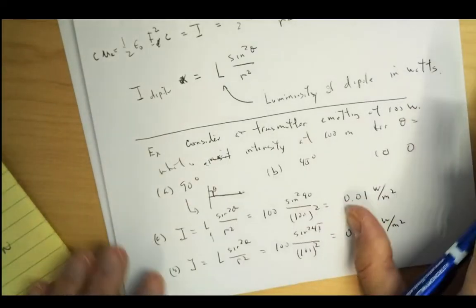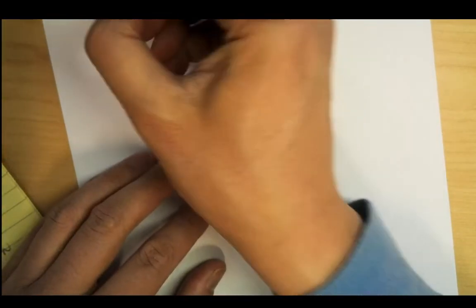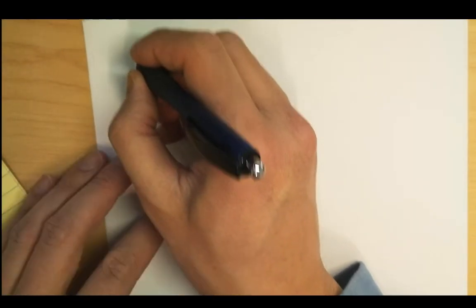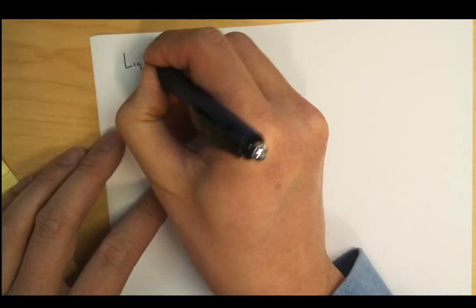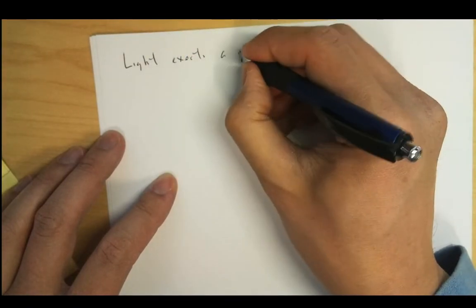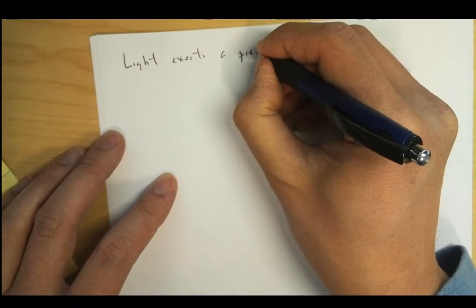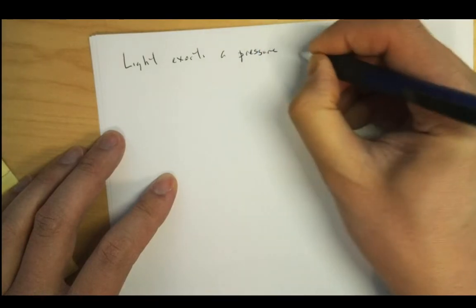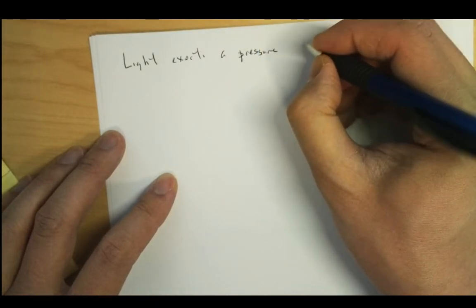Okay. Last thing I want to talk about, and this will be the final example as well, is that light also exerts a pressure. You don't actually feel it. So light exerts a pressure, or it carries momentum.